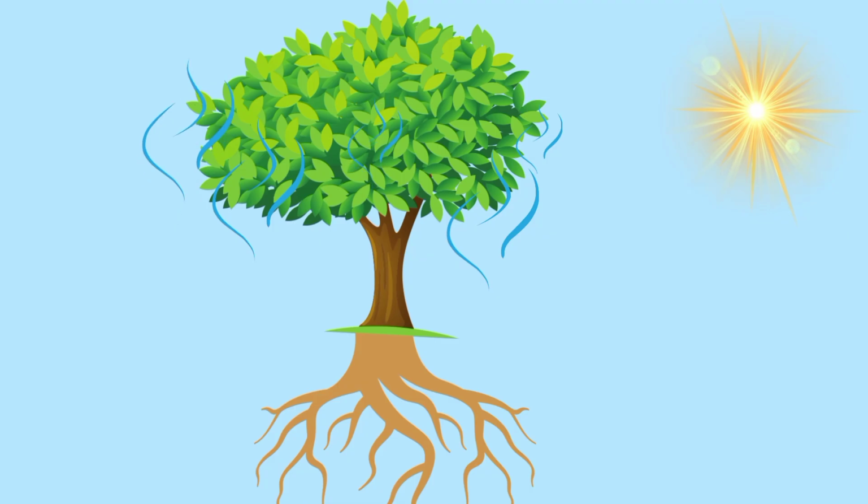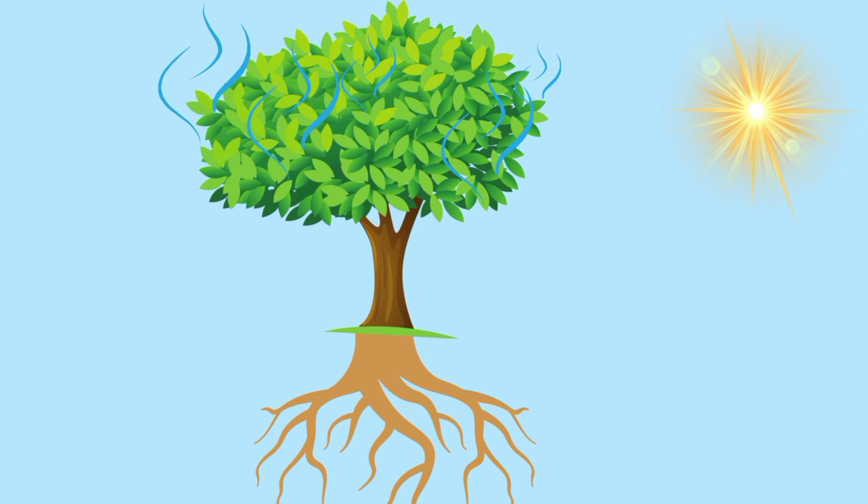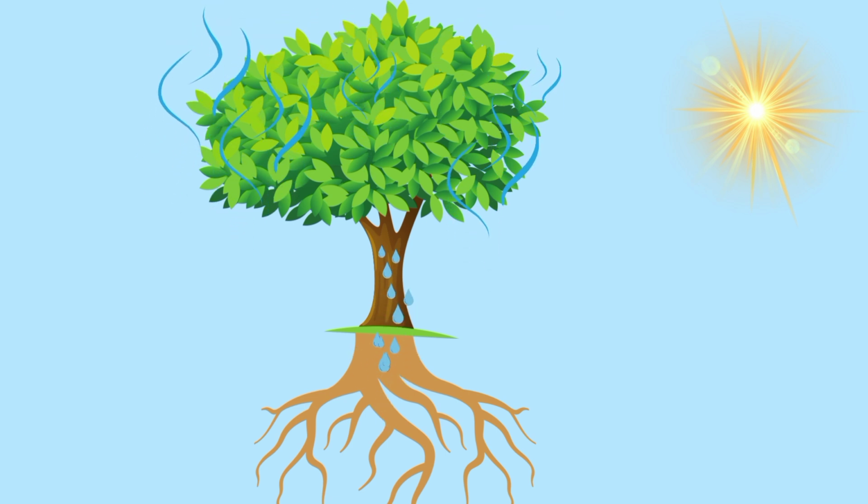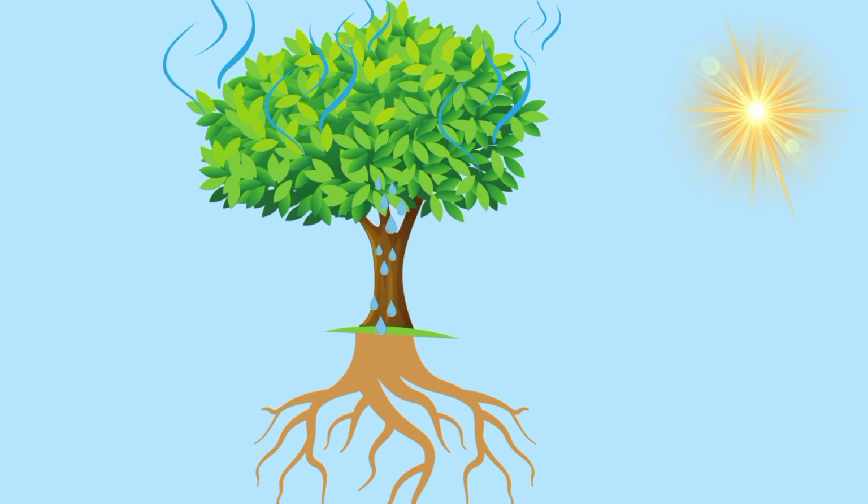Simultaneously, water is also lost from the leaf through transpiration, creating a negative pressure in xylem. This pulls up water from the xylem cells of the roots.